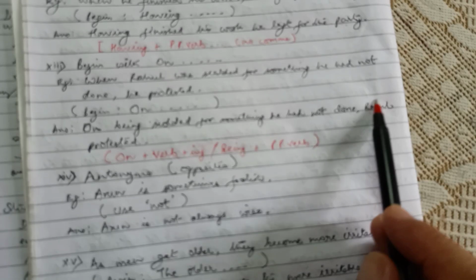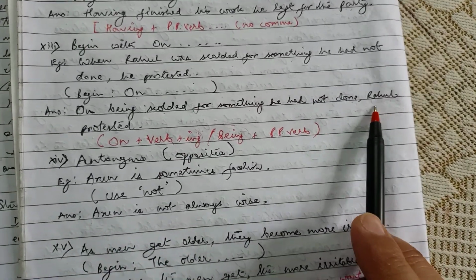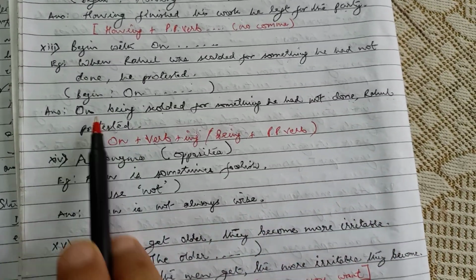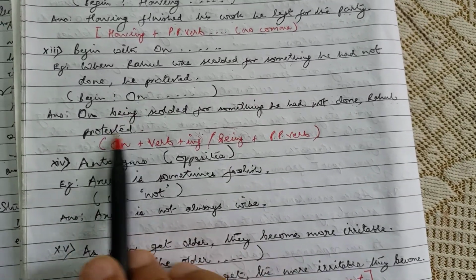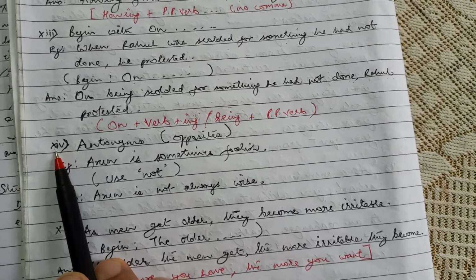Try writing the name of the person in the next part, or the later part, of the sentence. This is how we frame with on. On will take verb plus ing. If verb plus ing cannot function, then take the help of being. Now move on to the next exercise, number 14.